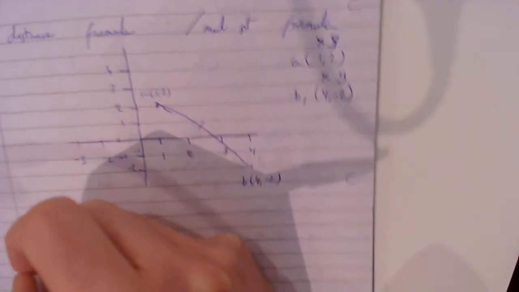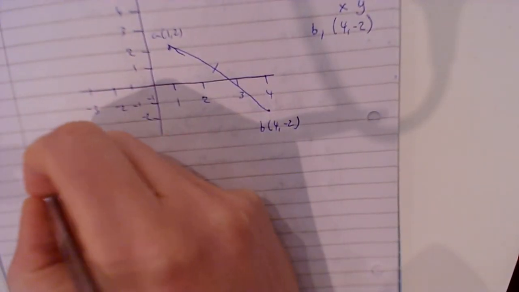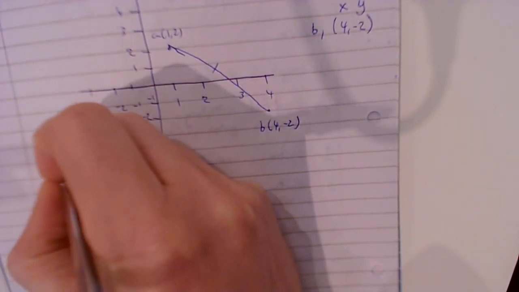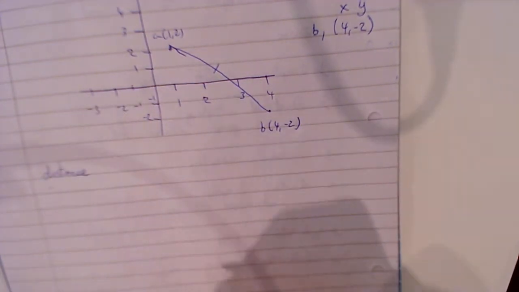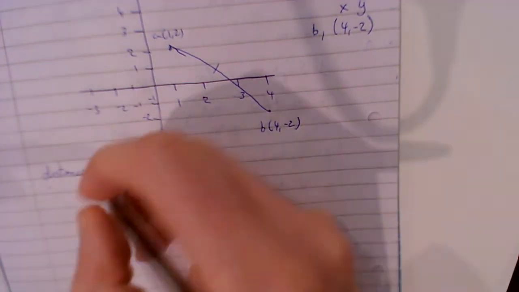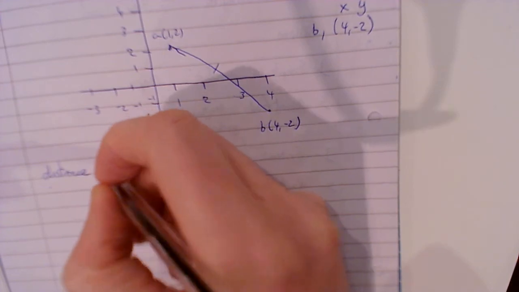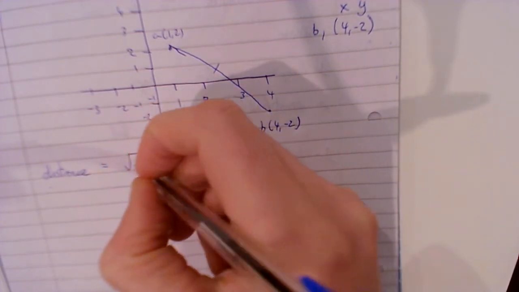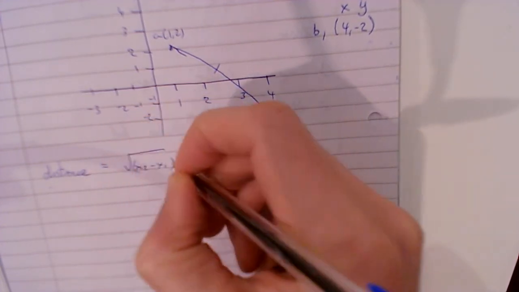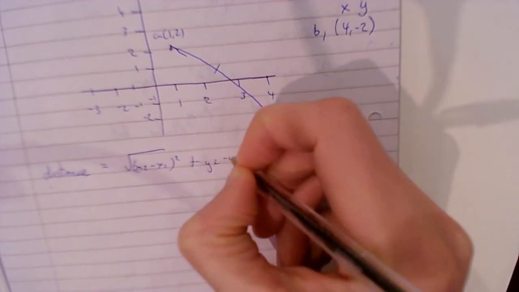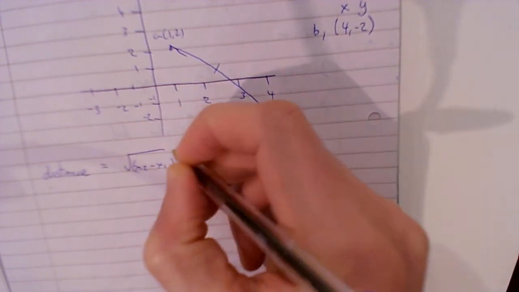So, the distance formula is given as follows. Distance, this is on page 247 in your book as well, in case you're confused, is the square root of x2 minus x1 squared plus y2 minus y1 squared.